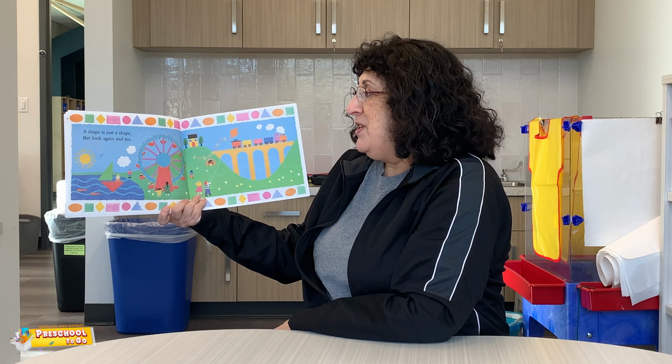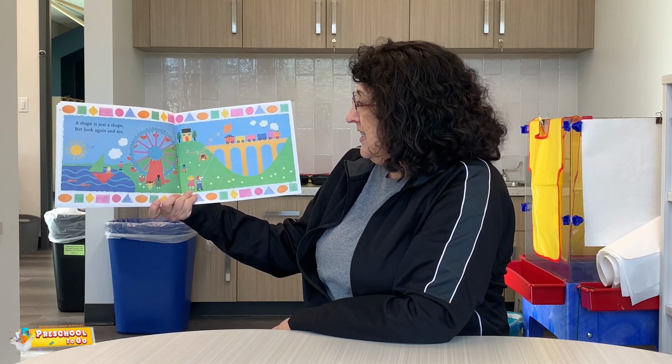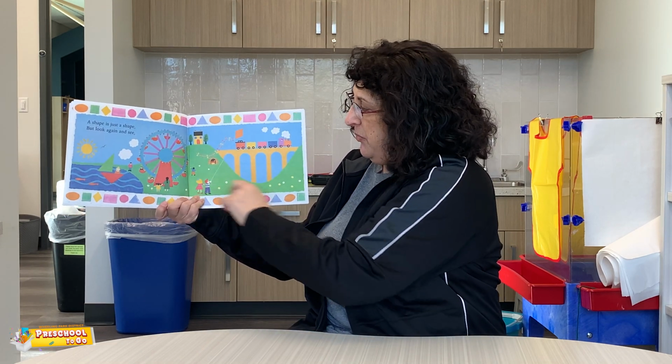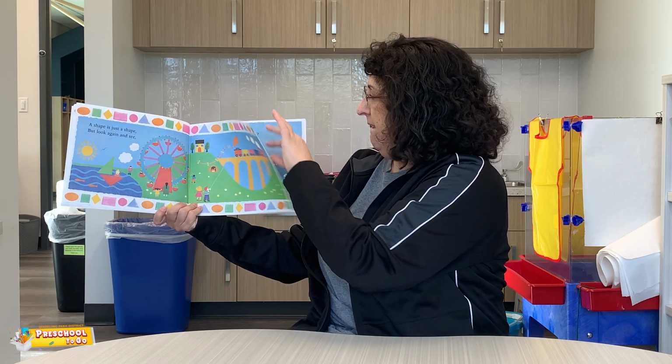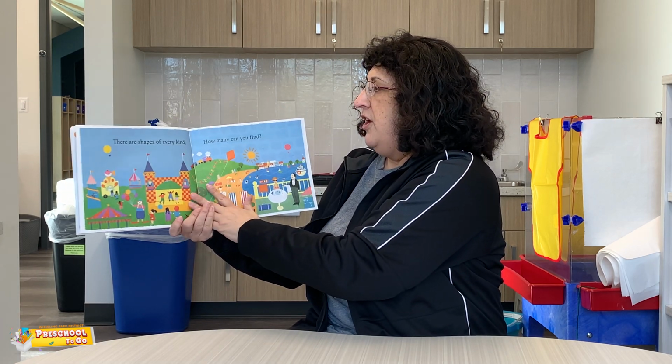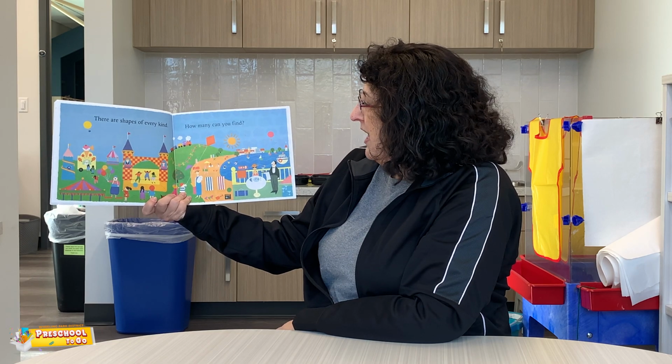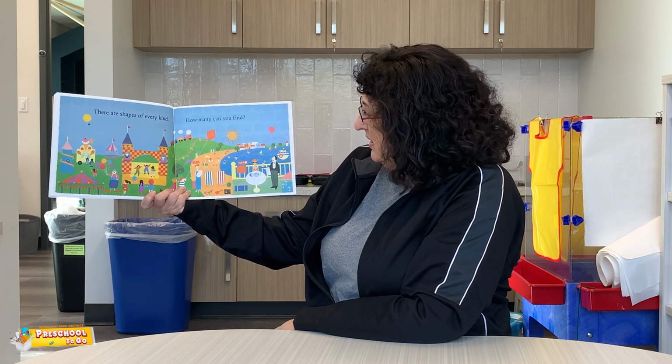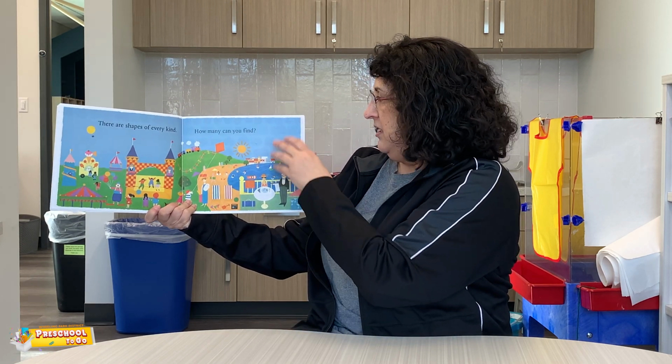A shape is just a shape, but look again and see. Look at all these different shapes. There are shapes of every kind. How many can you find? There's a lot.